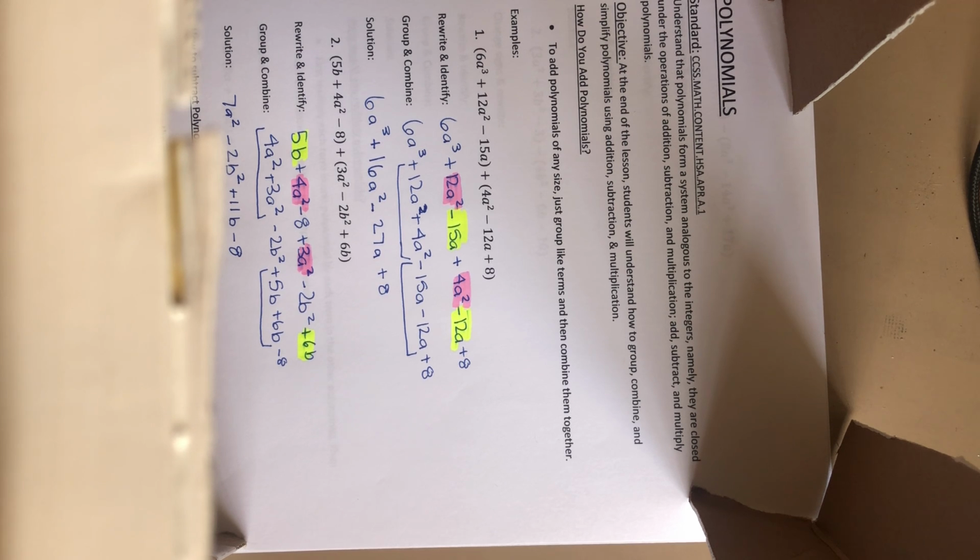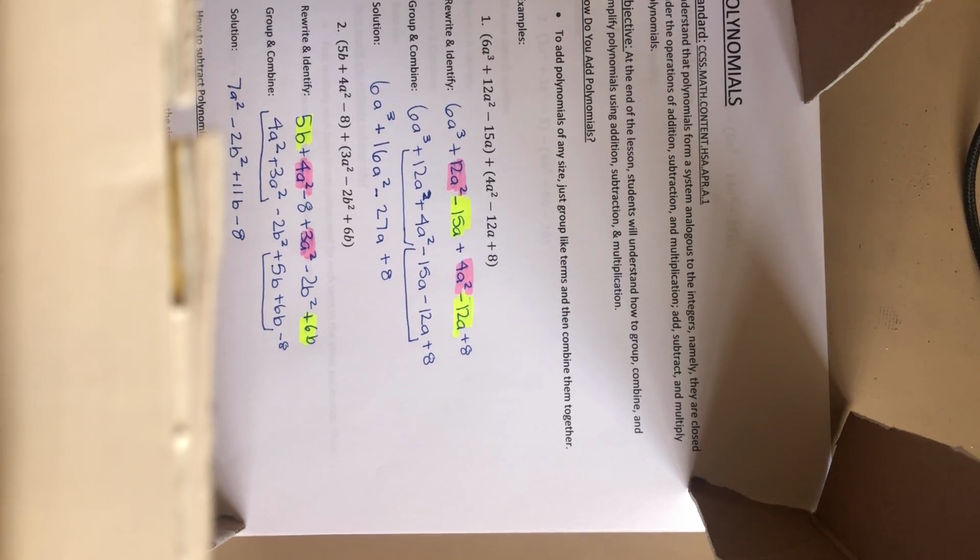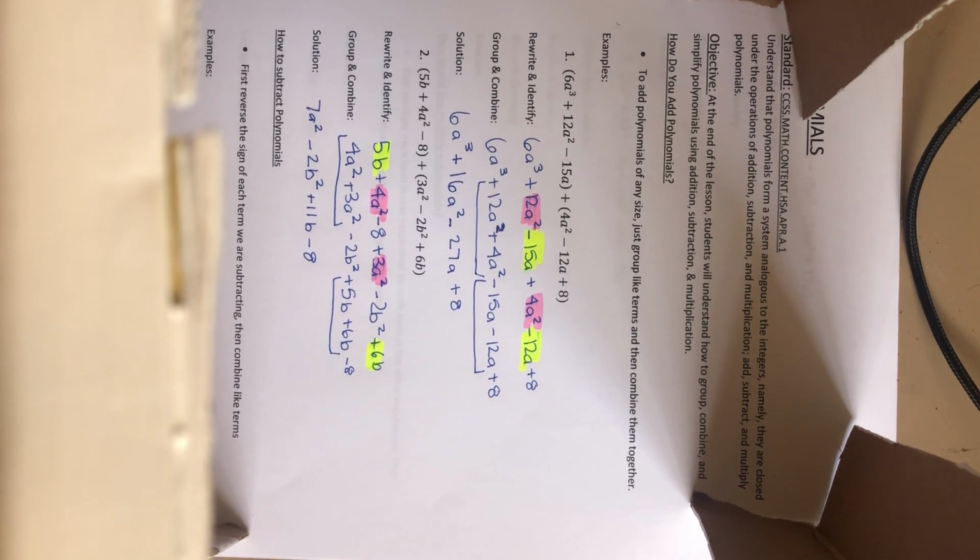All right. So then we are going to continue to work with how to subtract polynomials. When we subtract polynomials, we're going to reverse the sign of each term we're subtracting and then combine like terms. So let's move on to some examples.